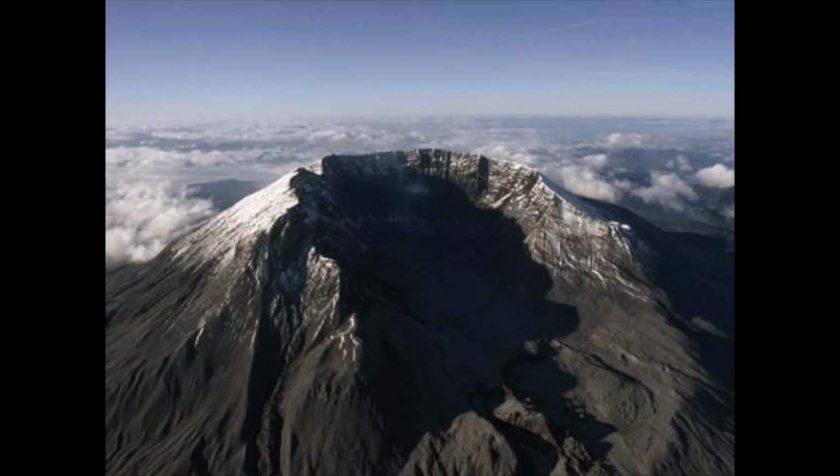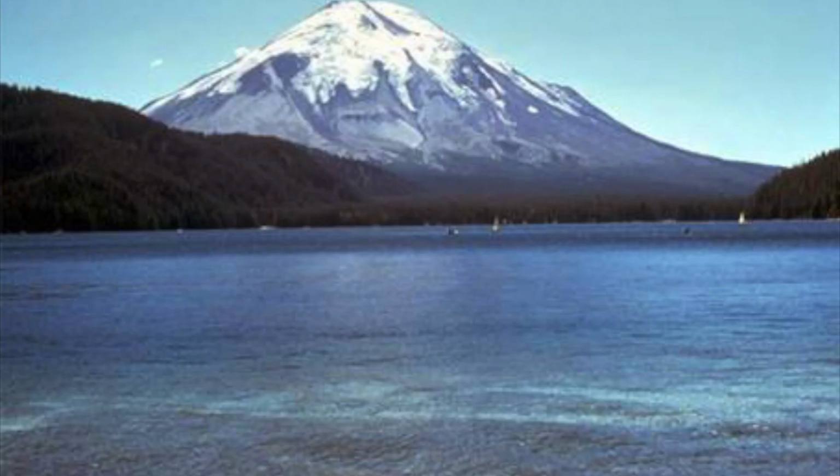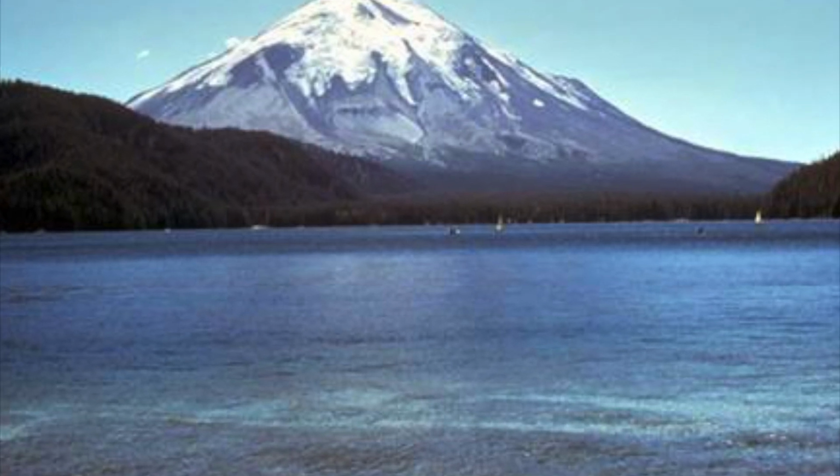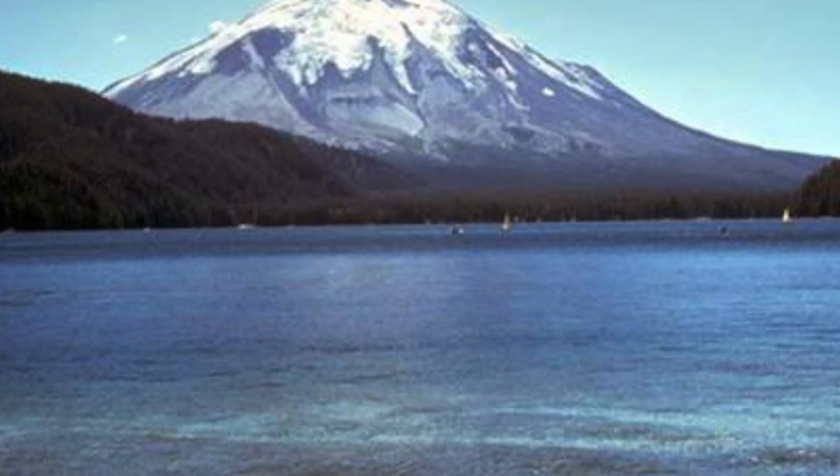Mount St. Helens is a composite volcano located within the Cascade Mountains. On March 20, 1980, a cluster of small seismic events near the volcano were recorded. A week later, steam and ash began ejecting from the dome. The following week, geologists arrived to monitor a large bulge forming on the mountain's north side.